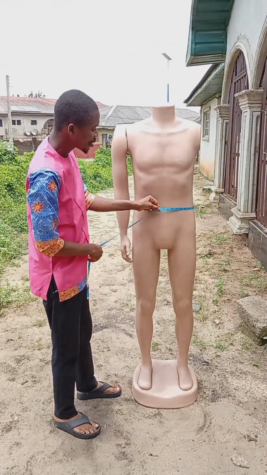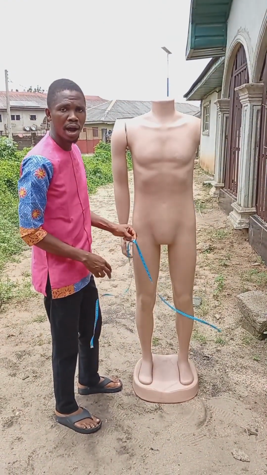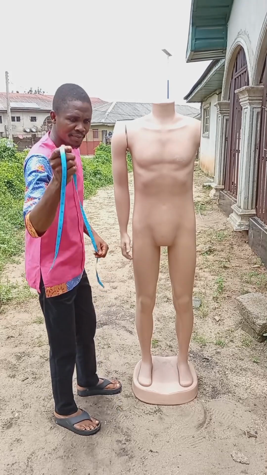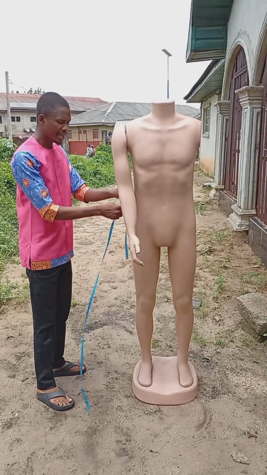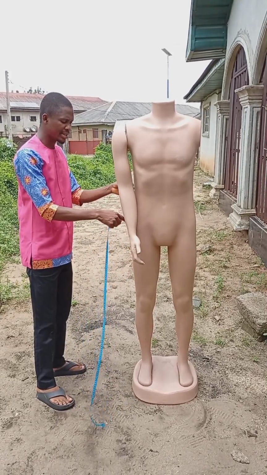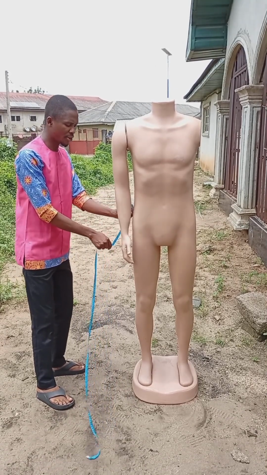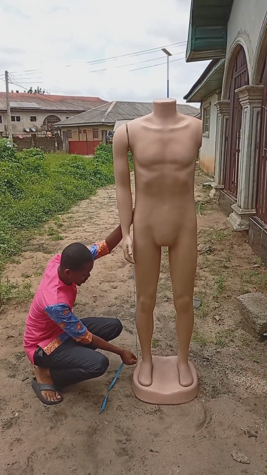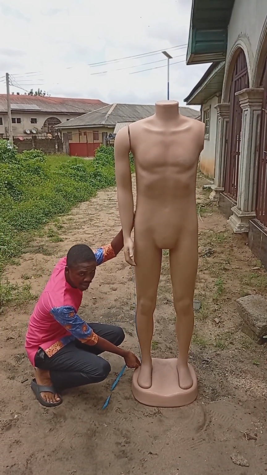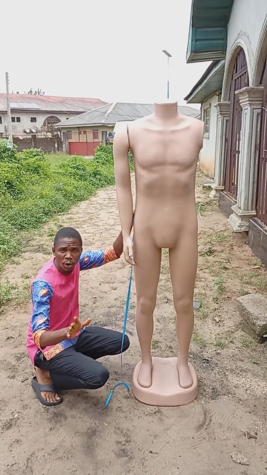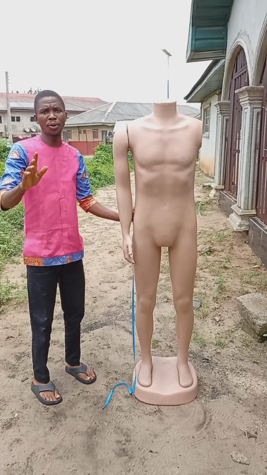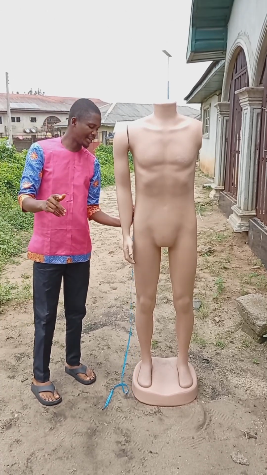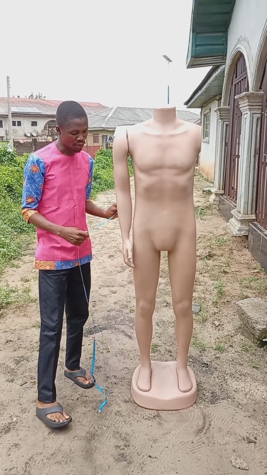So this is 34 and a half. That is the waist measurement. And then the next thing is the length of your client's trouser. This is how you measure it down. This is 42, depending on the desired length of your client.